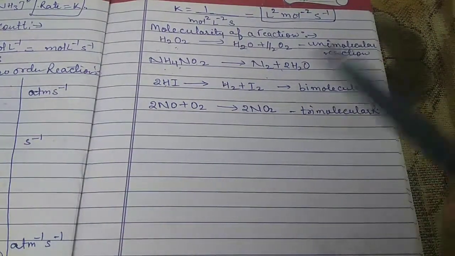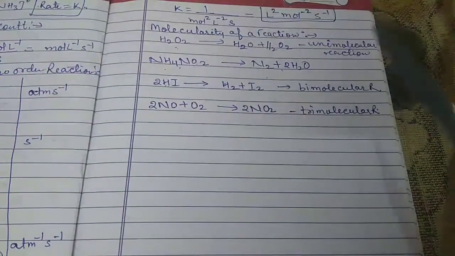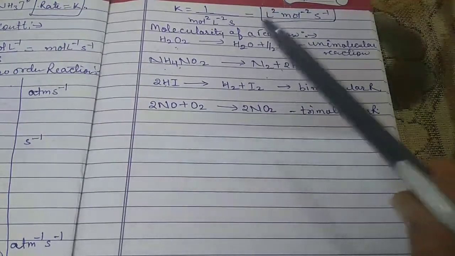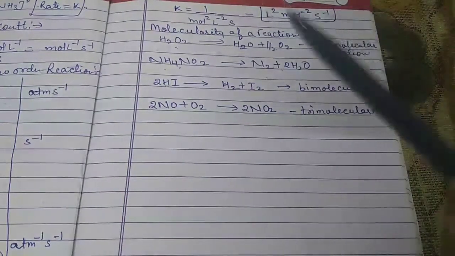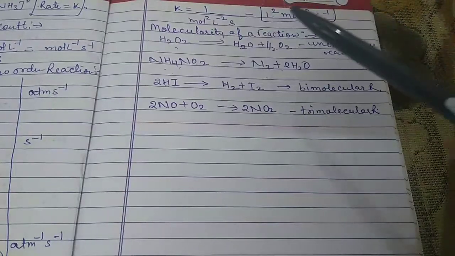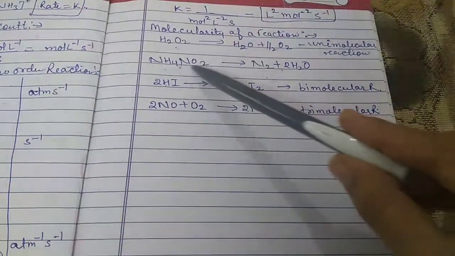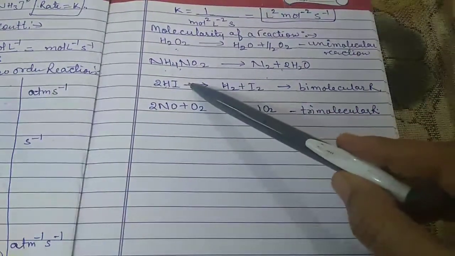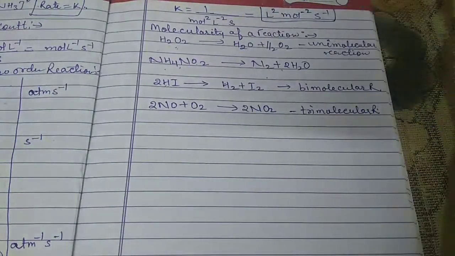The order of reaction can be zero. We have already discussed the zero order of reaction. So the order of reaction can be zero, but the molecularity of a reaction cannot be zero because it depends on the collision of the reacting species. So it is not possible that it would be zero. The order of reaction is the sum of the powers of the concentration terms, whereas molecularity is the number of reacting species undergoing collision in a simple reaction.